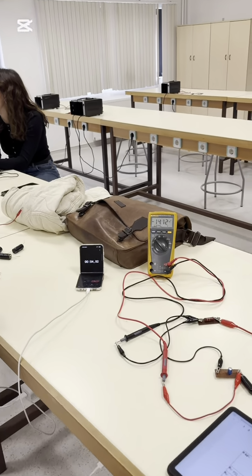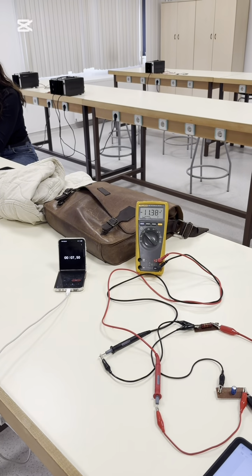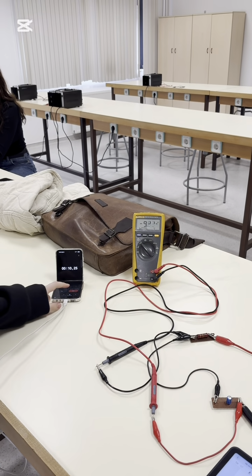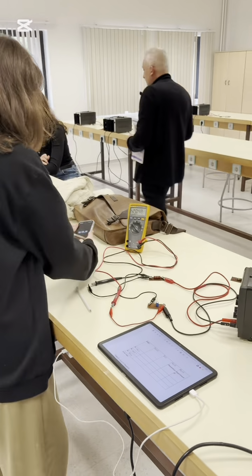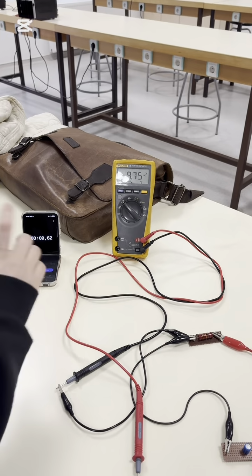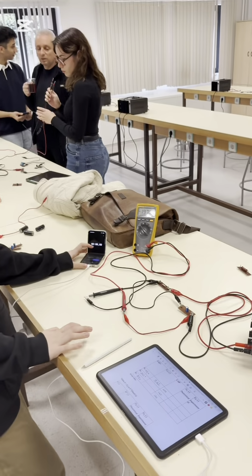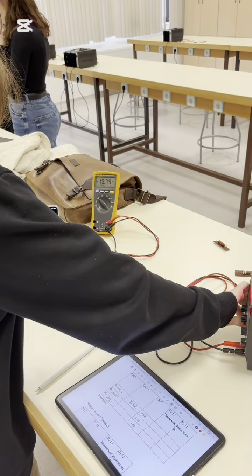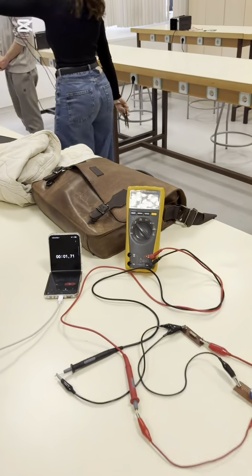Here, I focused on the relationship between resistance and the time constant by keeping the capacitance fixed at 1000 microfarads and maintaining a constant initial voltage. I systematically varied the resistance using 3 distinct values. I repeated these steps at least 3 to 4 times to be sure about the experimental values.